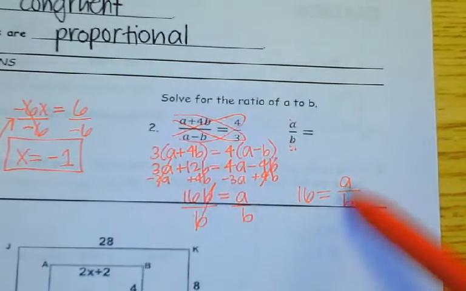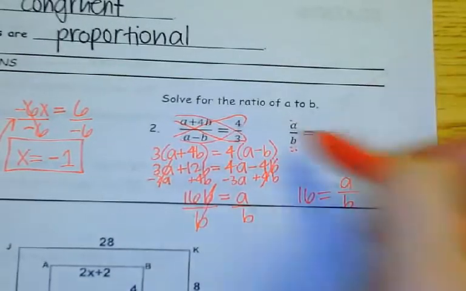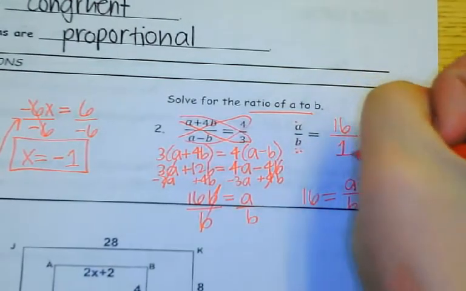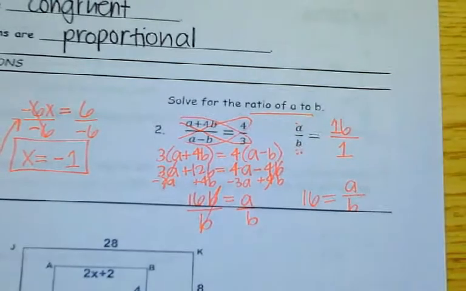So you always need to rearrange it so that it looks like A over B if we're looking for the ratio of A to B. So I would take either 16 over 1 or just 16.